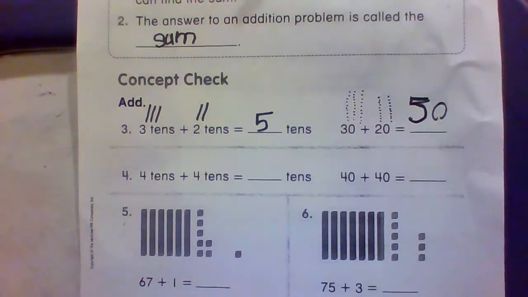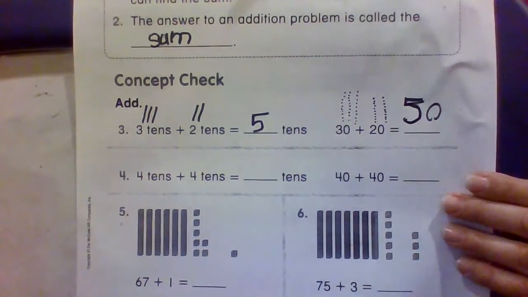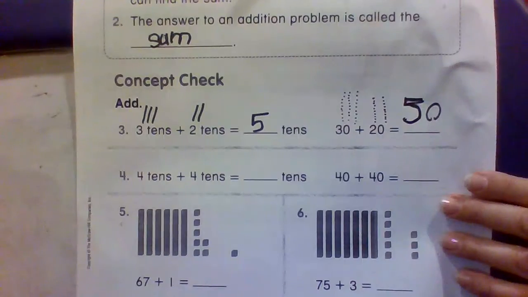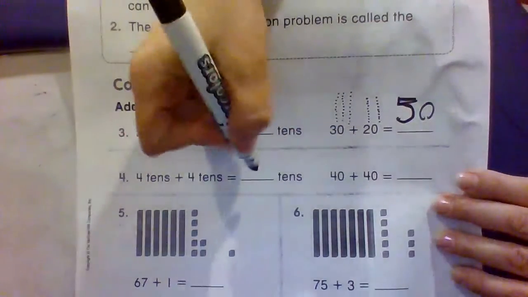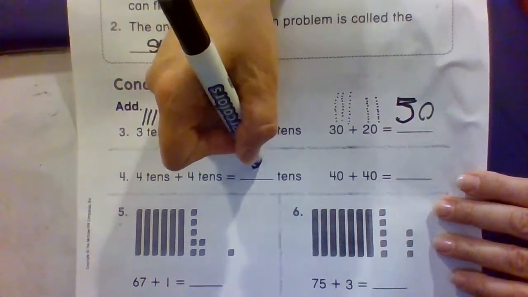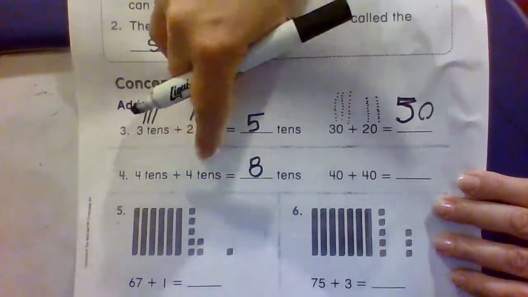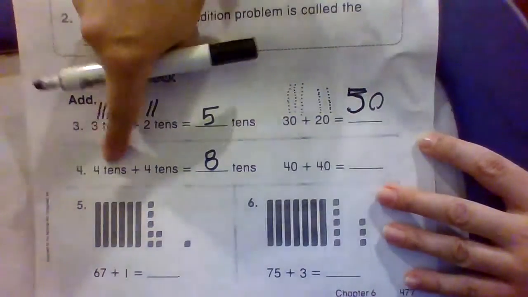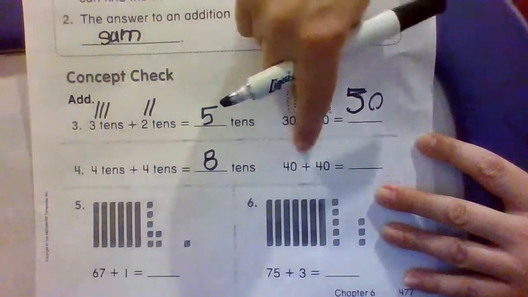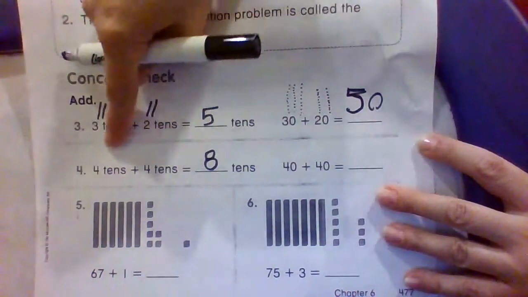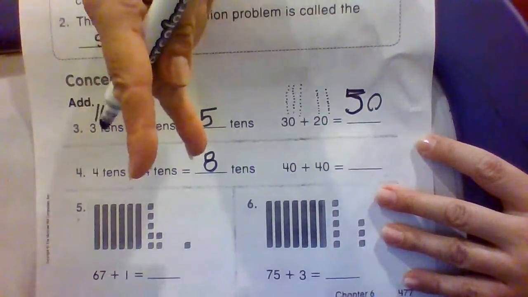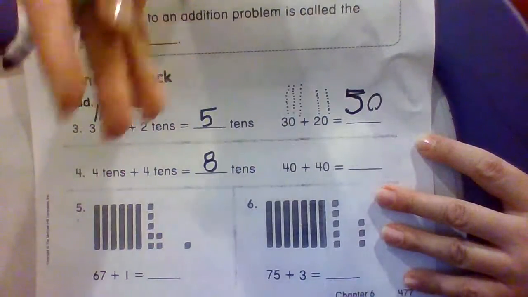Okay, so I'm going to go a little bit faster on the next one. Number 4. 4 tens plus 4 tens is going to give you, that's right, 8 tens. And 4 tens really means 40, because you have 10 plus 10 plus 10 plus 10.